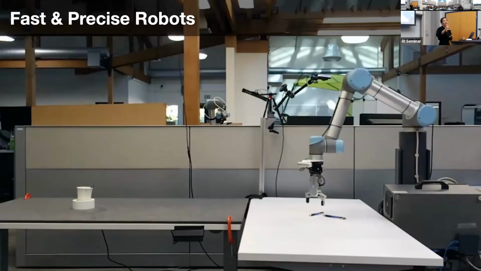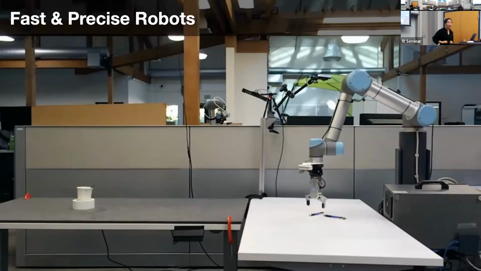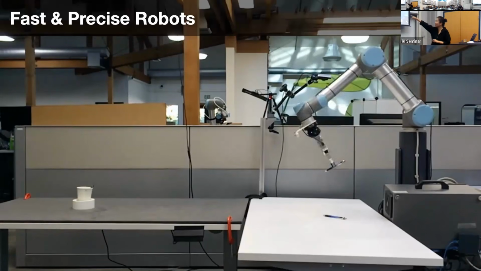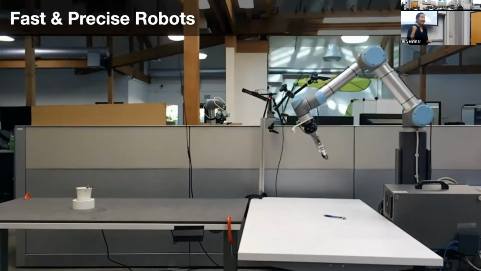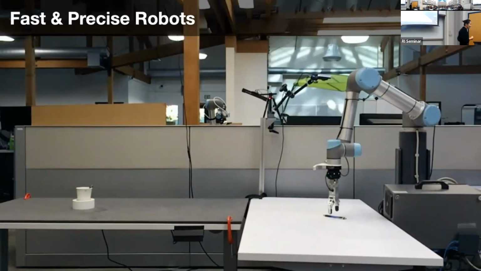Well, first, some good news. Thanks to decades of research in mechanics, robot design and also control, today we do have robots that can move very fast and precisely. And you can easily code up a demo like this. This robot is going to pick up this little pen and toss it precisely into that little cup, and it's able to do it again and again.